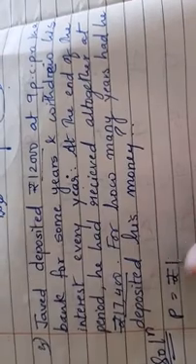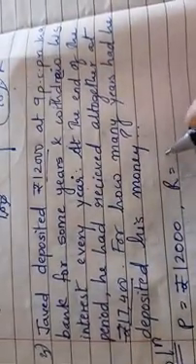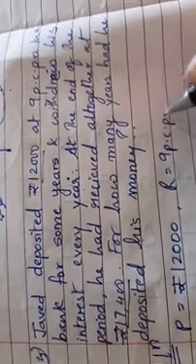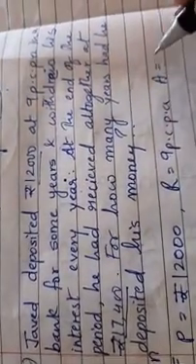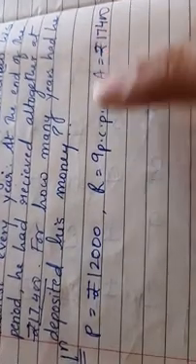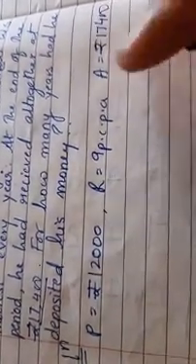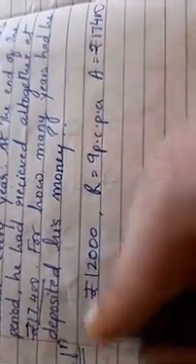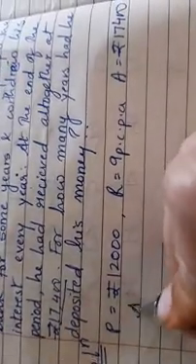Okay, solution. We have principal rupees 12,000. We have rate of interest 9 p.c.p.a. and we have amount rupees 17,400. Now principal is given and amount is given. So when you subtract principal from the amount, you will get interest. Because the formula is what?